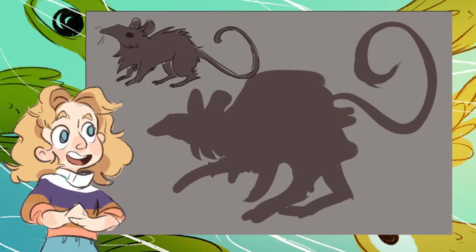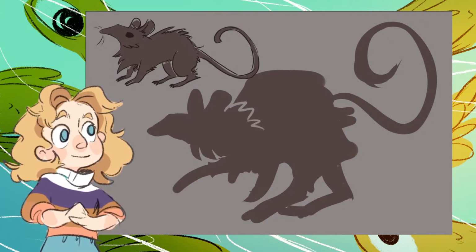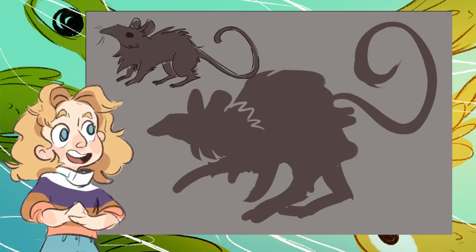For example, I have a twisty tree forest, which tries its best to compete for light and block out as much of the surroundings as it possibly can.